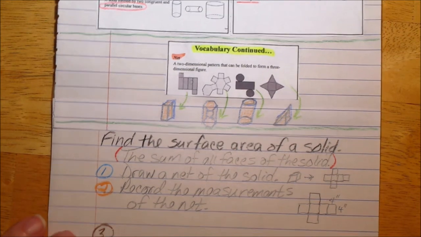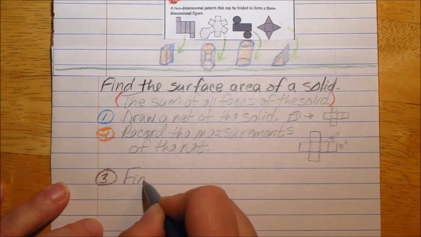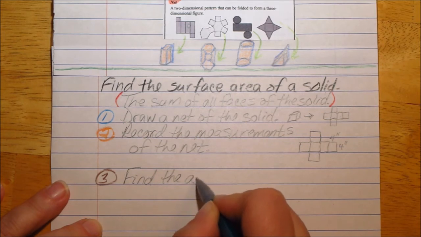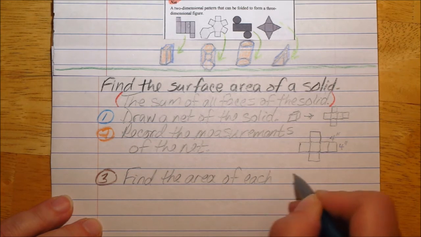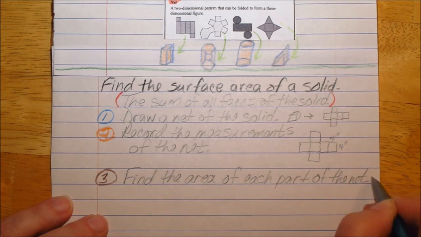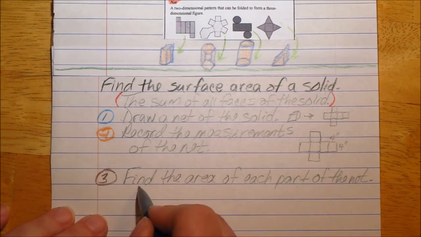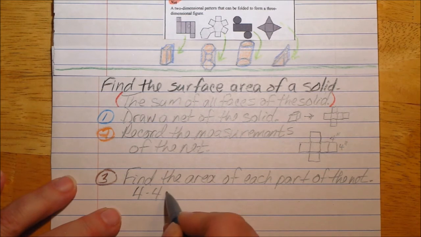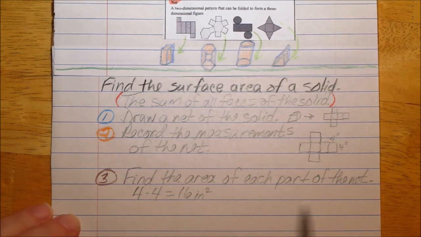Okay, so with my brown pencil, I'm going to write step 3. Step 3 is find the area of each part of the net. Okay, so I know that one face is going to be 4 times 4, which equals 16 inches squared. Okay, and I don't have any other parts of the net.